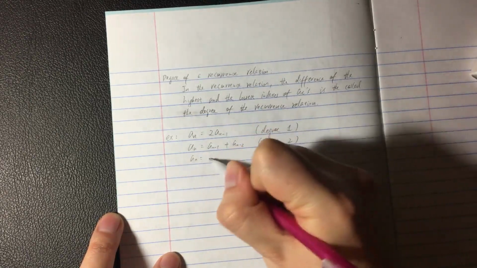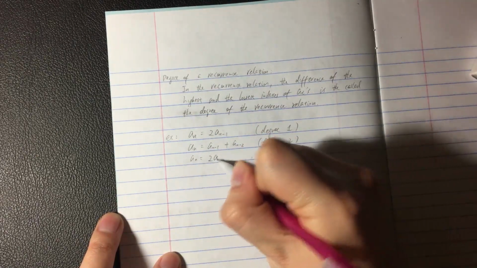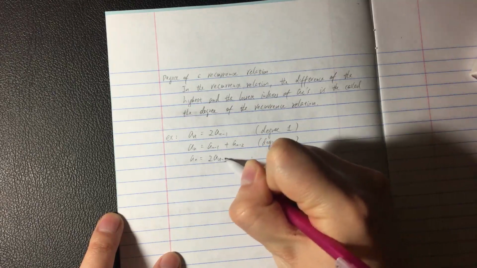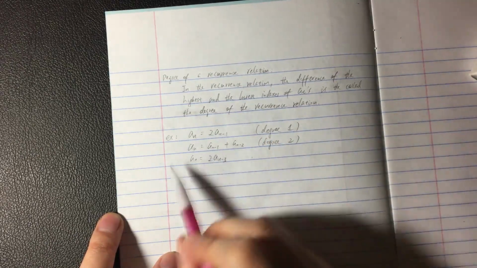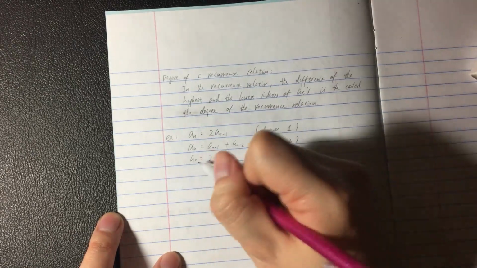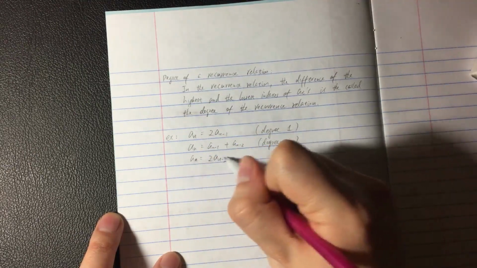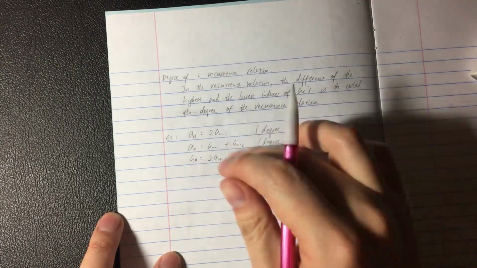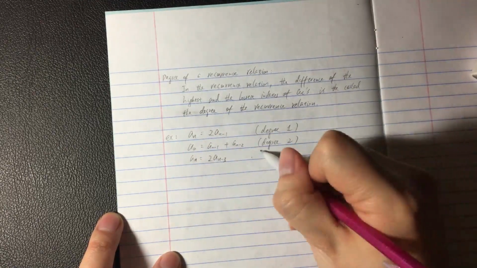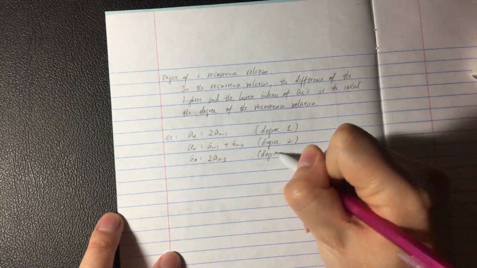Another example, a sub n equal to 2a sub n minus 3. There are only 2 terms, but the difference between the highest and the lowest index is 3. So we say for this recurrence relation, the degree is 3. This is a degree 3 recurrence relation.